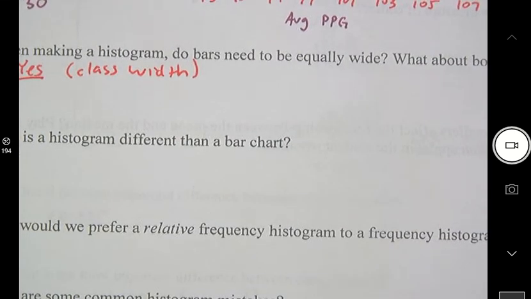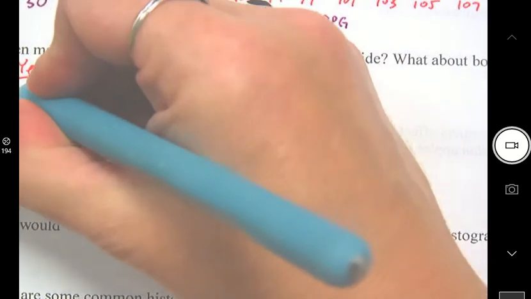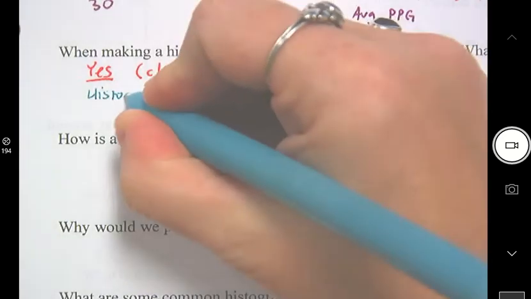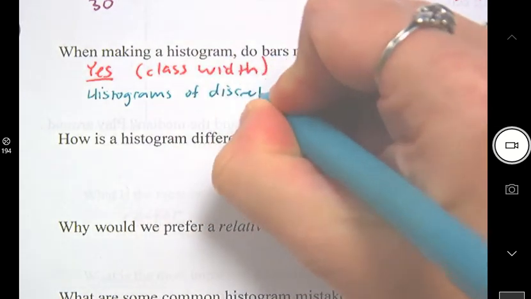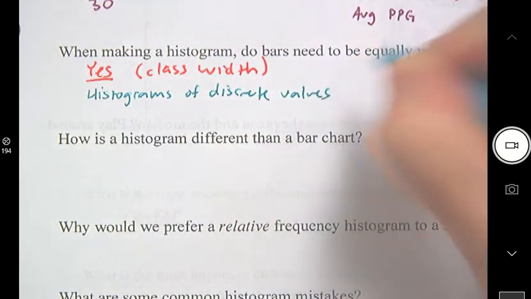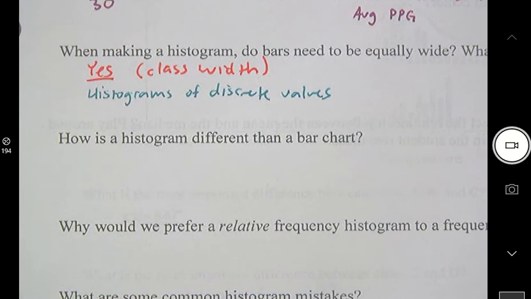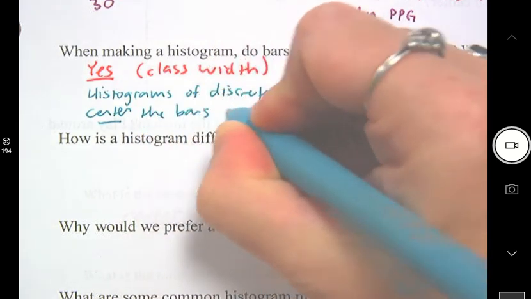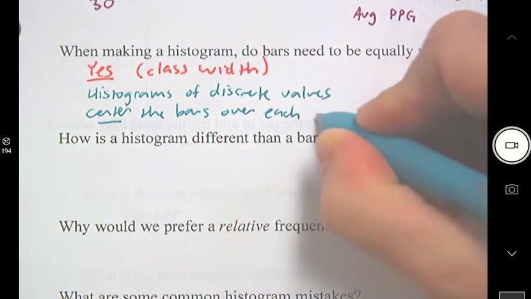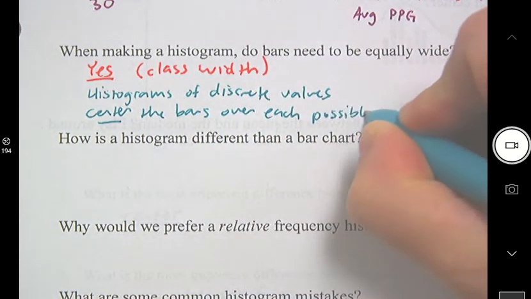I want you to make a little note. Histograms of discrete values. Center the bars above each possible value. Center the bars over each possible value. I'll show you what I'm talking about.